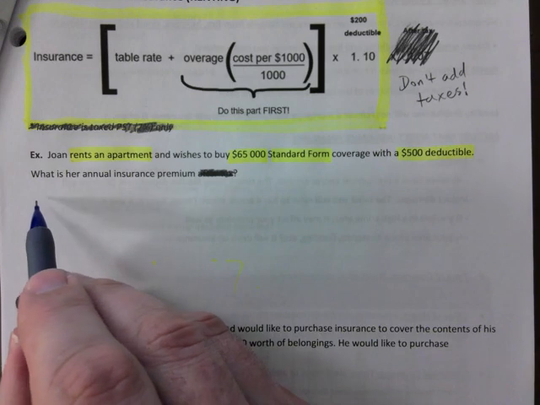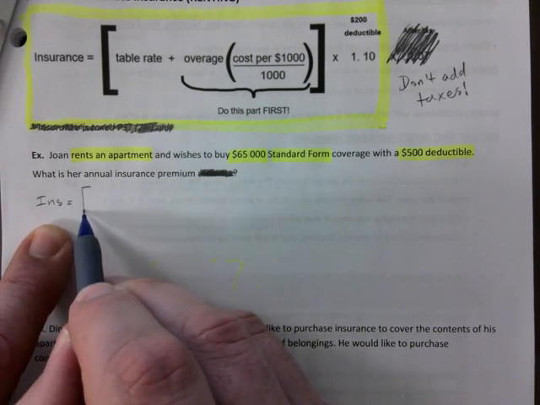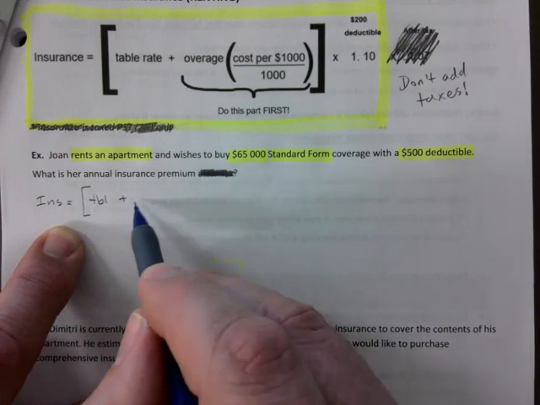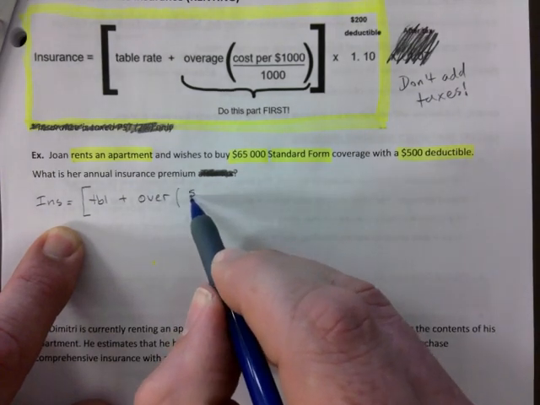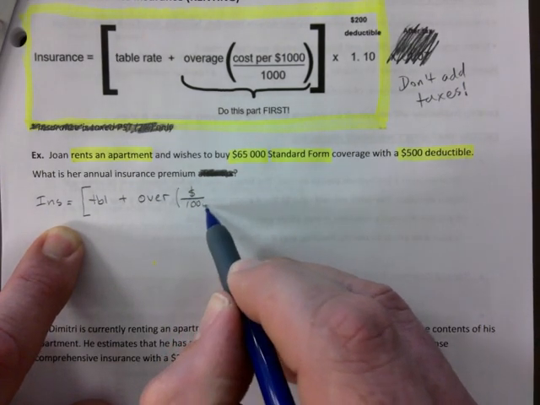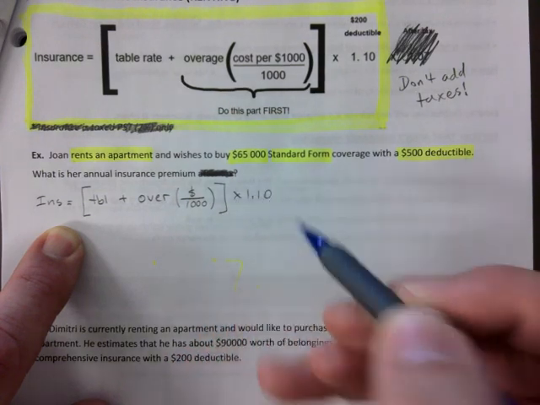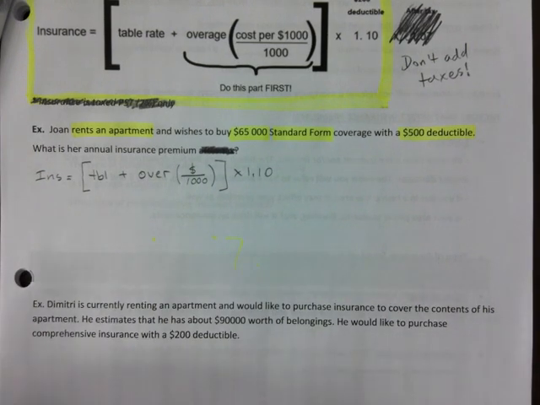The formula calls for insurance, and I'm going to copy this first. You have your table rate plus, over, you have a dollar amount per $1,000, and then you go times 1.10. Okay. This is the fun part. You ready?